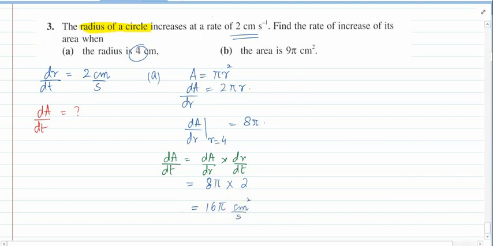Alright, so I hope that it is clear to you. Now for this part, you have a time of 60 seconds to note down the solution in your copy. It says that the area is 9 pi. Now in part A, radius was given, so we directly used the value of radius. In part B, area is given, so first you need to find the value of radius. How? Area is pi r square, right? Area is known, 9 pi equals pi r square, pi and pi cancel. 9 equals r square, so r equals 3.